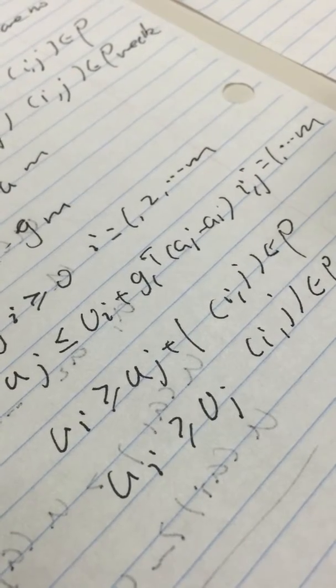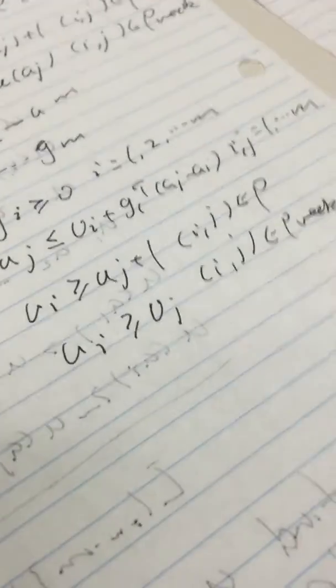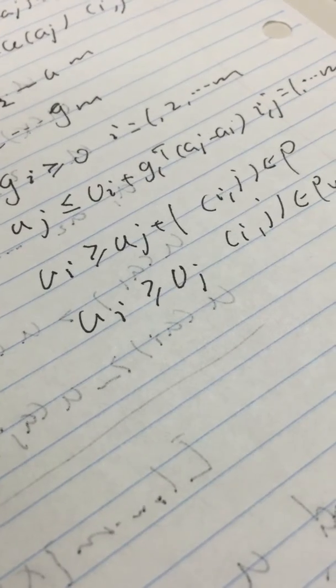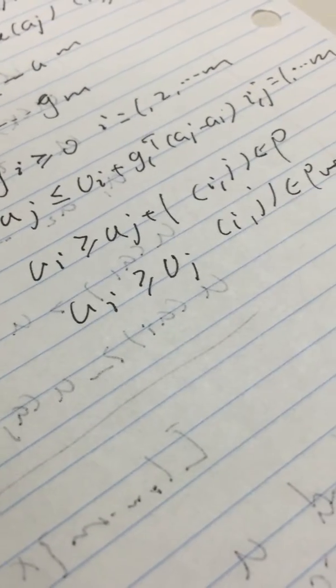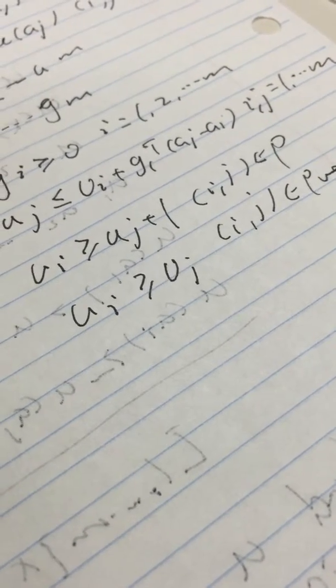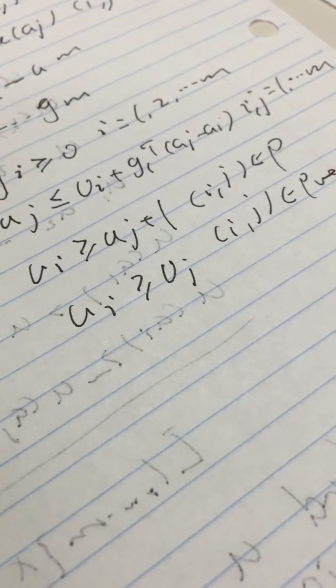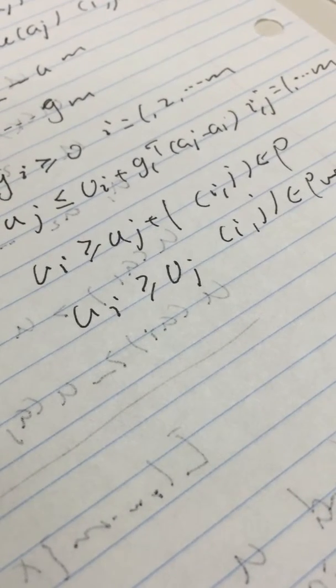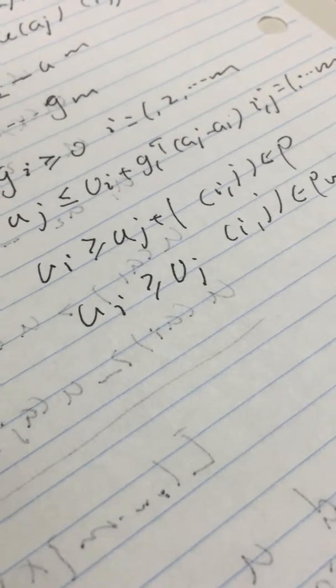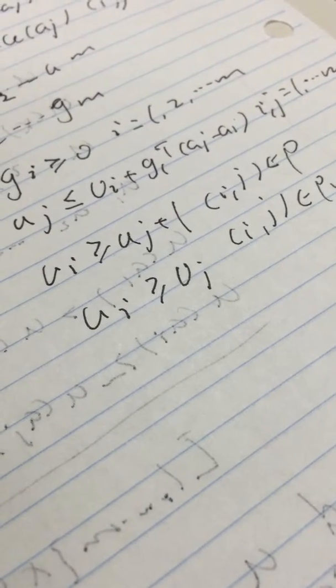By solving this linear programming feasibility problem, we can determine whether there exists a concave, non-decreasing utility function that is consistent with the given sets of strict and non-strict preferences.